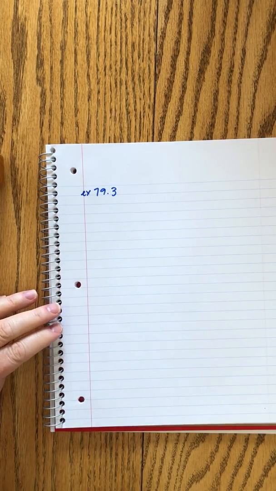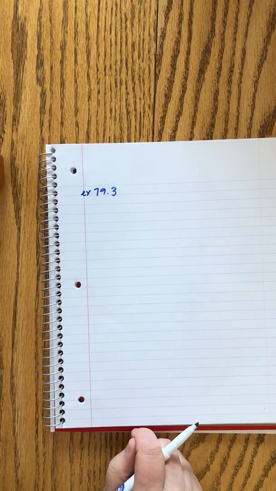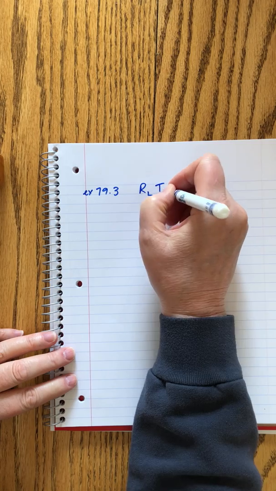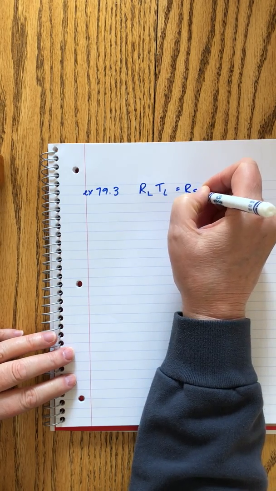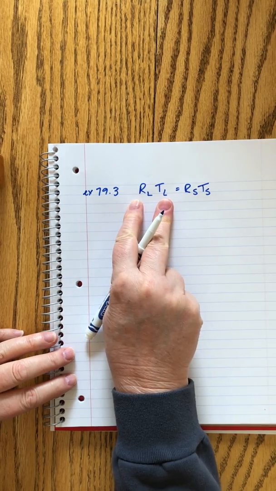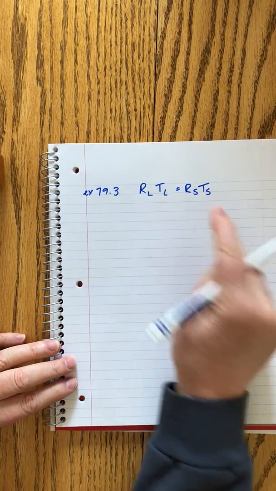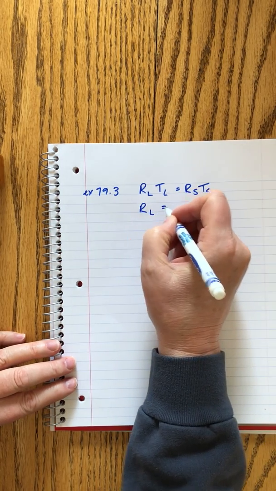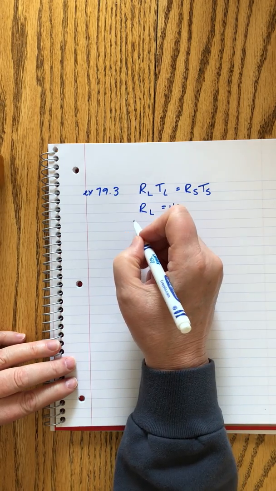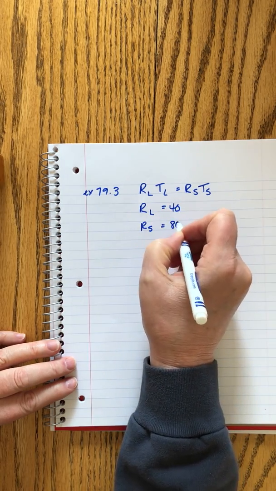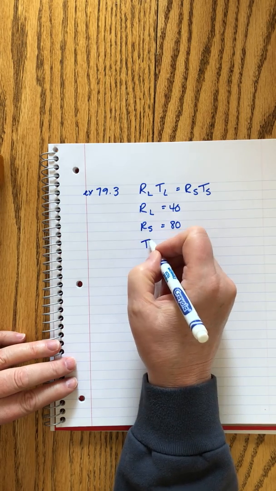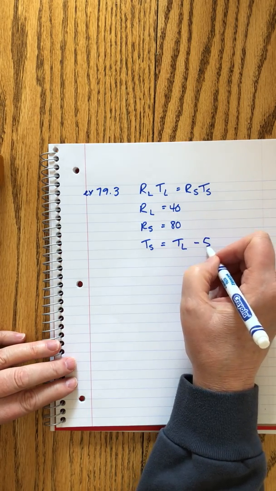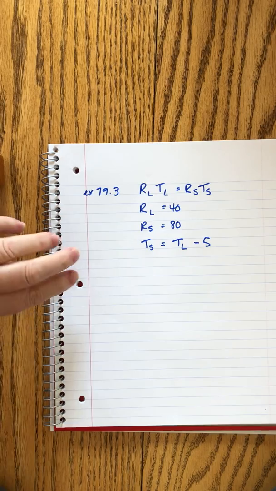Okay, this one has a third shape. And these are L's and S's. Notice that the little clumps of R's and T's that we multiply, they have matching letters. That's going to be the case for all of these problems. And here come the little baby equations that help us out. Oh, and look what's going on with our T's this time. TS equals TL minus 5. Okay, that's a little different, but our process is the same.